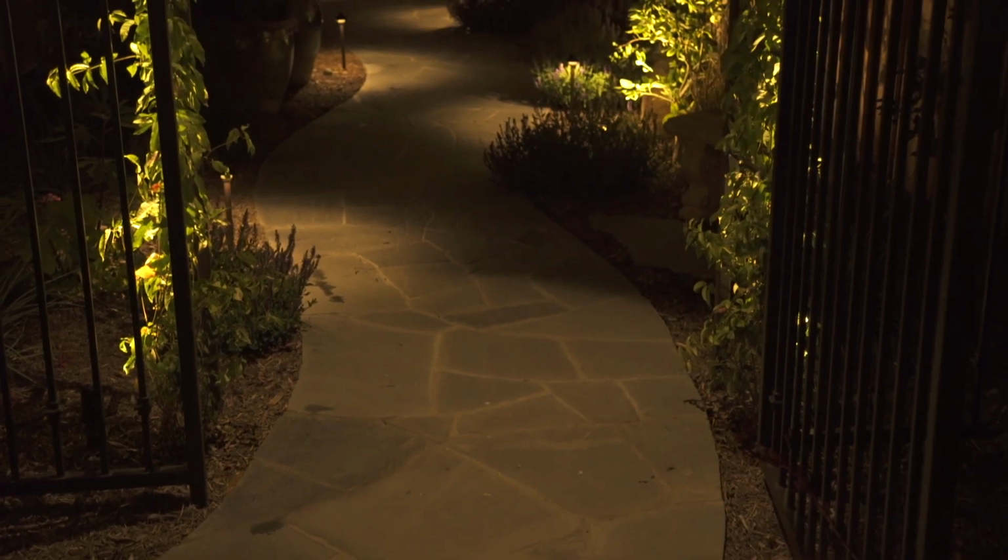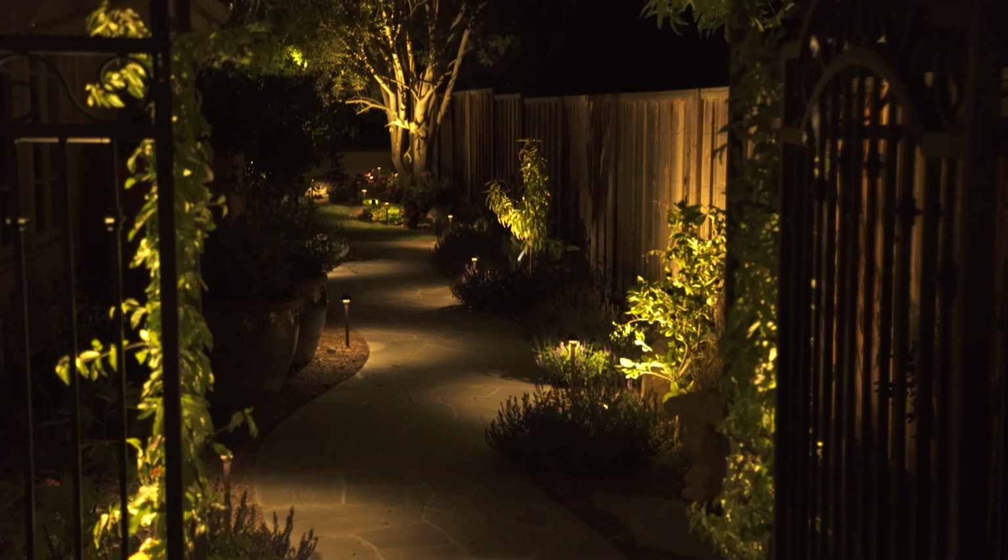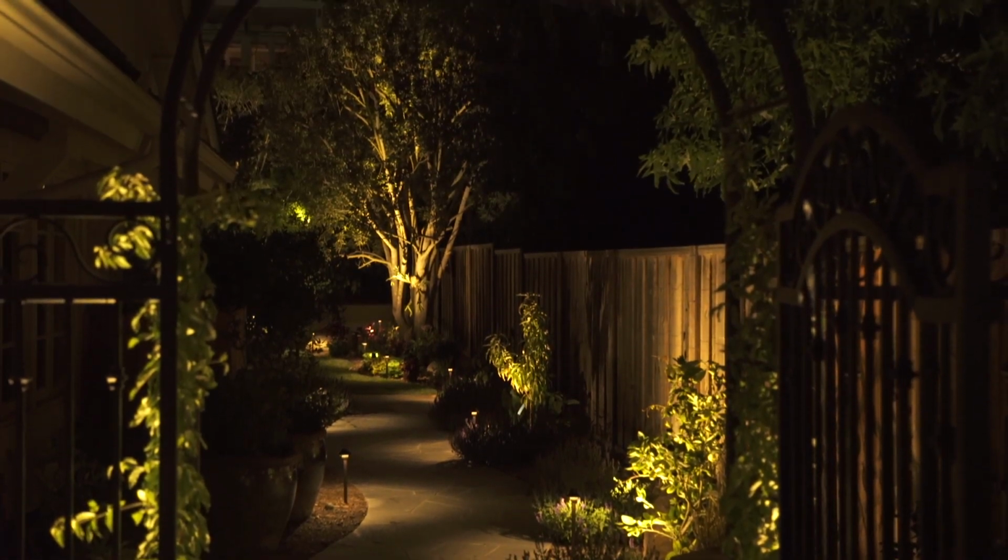And then once you come through, you have all the other lights that draw the users in, the path lights and the spotlights and the wall washes.